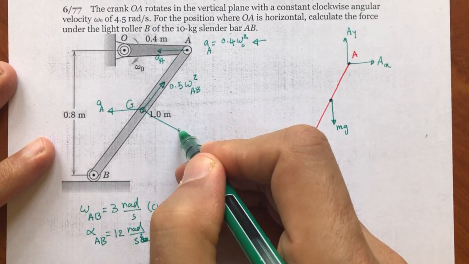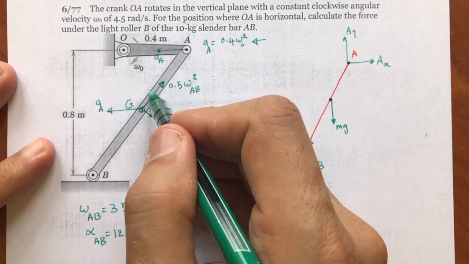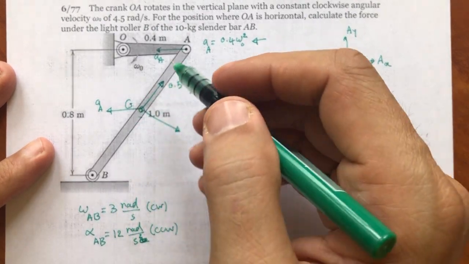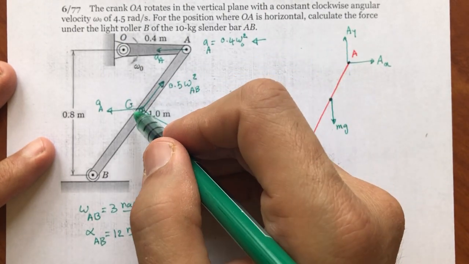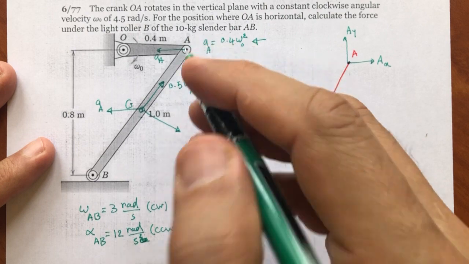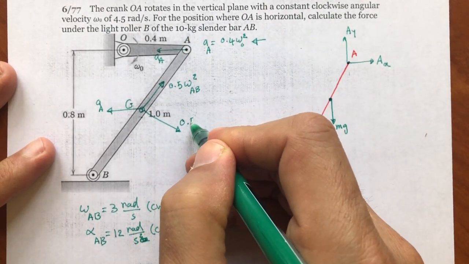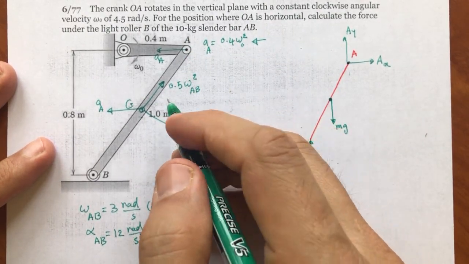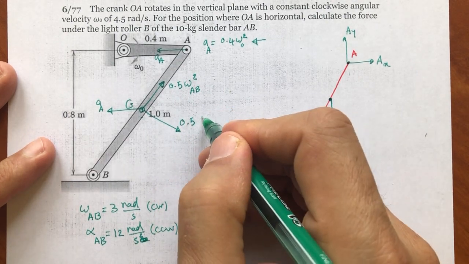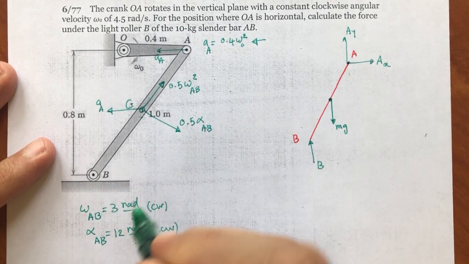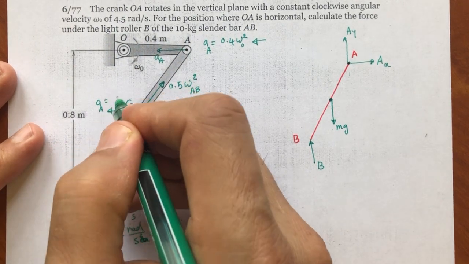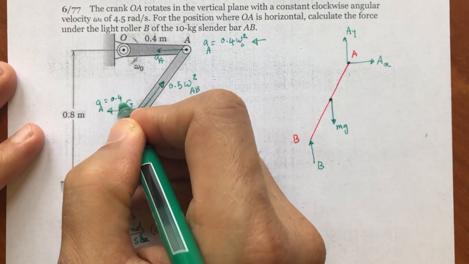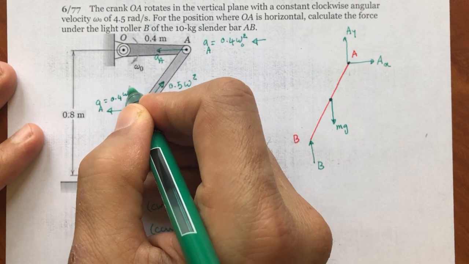It is going to be perpendicular to this, and because alpha is in the counterclockwise direction, the tangential component of the acceleration of G with respect to A is going to be 0.5 times alpha of AB. So by combining these three together, we can find the acceleration of the centroid.